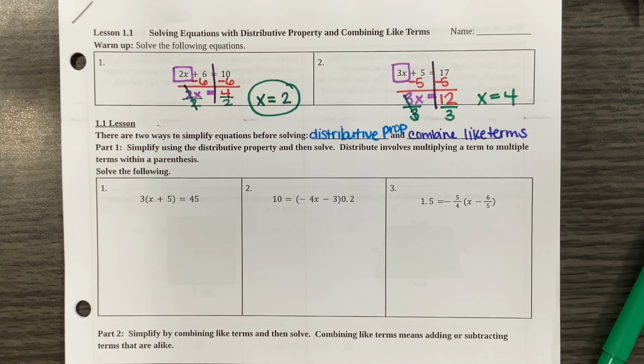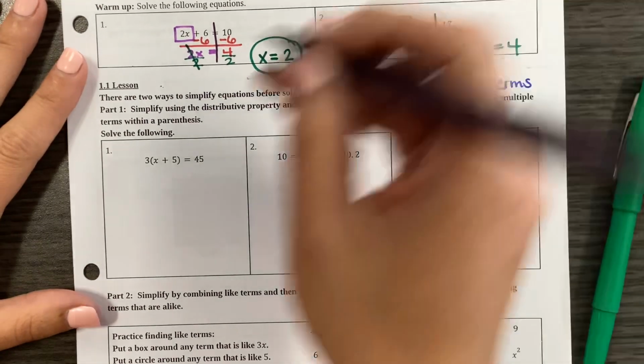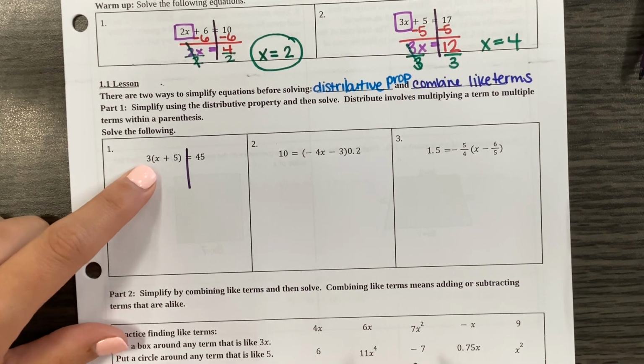Distributive property involves multiplying a term to multiple terms within the parenthesis. So here's how I like to explain this. When we distribute something, I like to use cupcakes. We have to distribute to everyone. So it is not fair for me to distribute one cupcake to one person in this class and not give everyone else that cupcake. So in order to be fair, we have to distribute all of our cupcakes to everyone in this class.